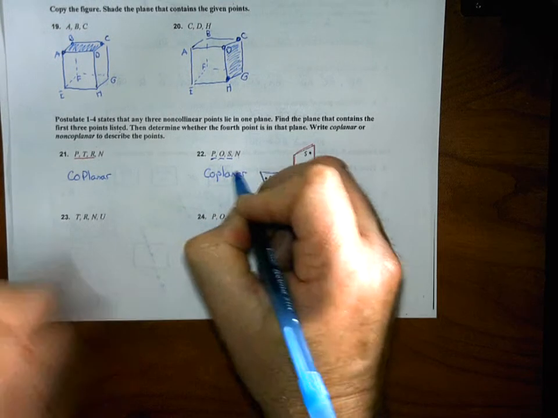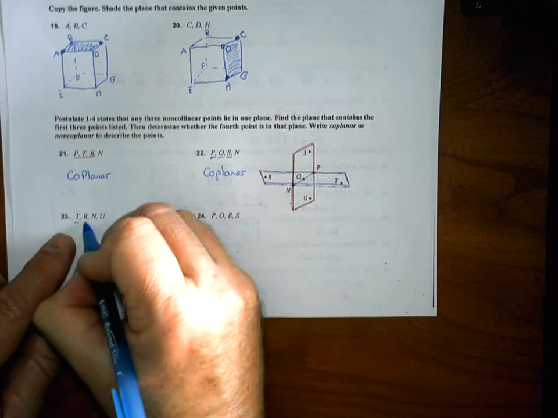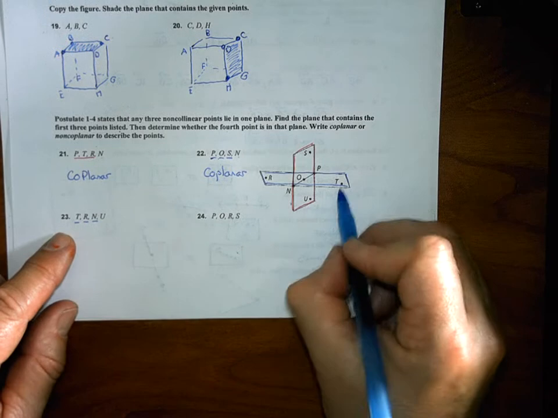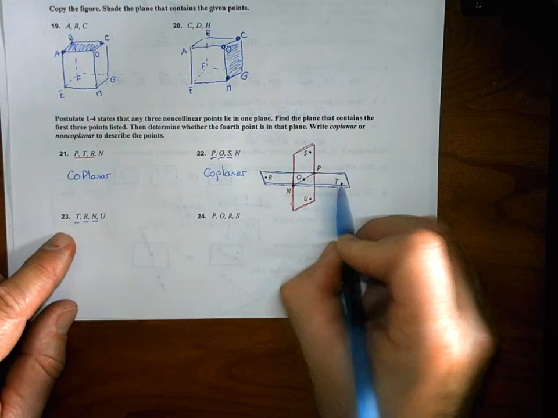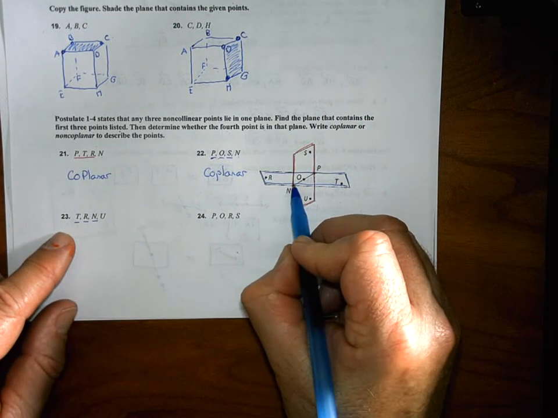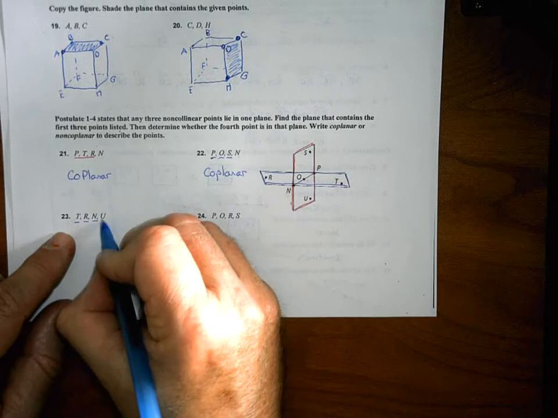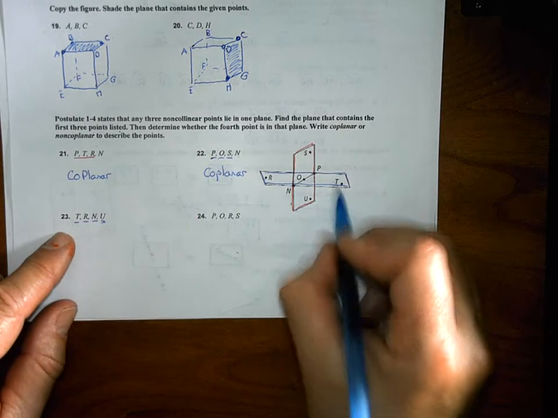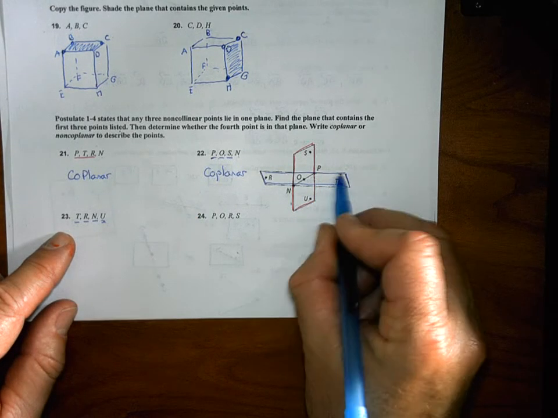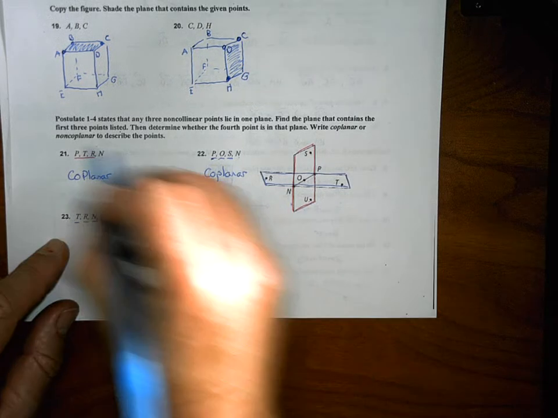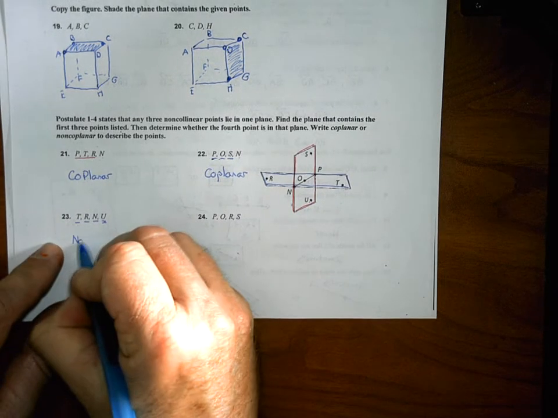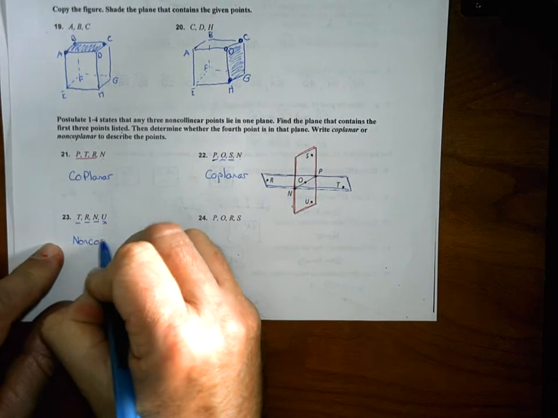Okay, number 23, my first 3 points are T, R, and N. So T is here, that's in the blue. R is in the blue, N is in the blue. So then we're determining, is this 4th point, point U, also in the blue plane? This plane here, it is not. Okay, so we would call these points non-coplanar.